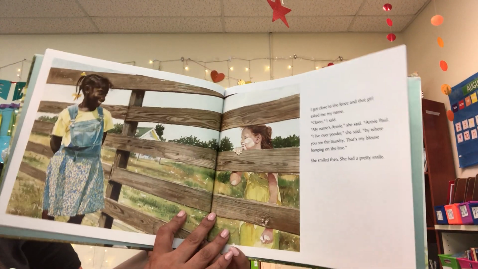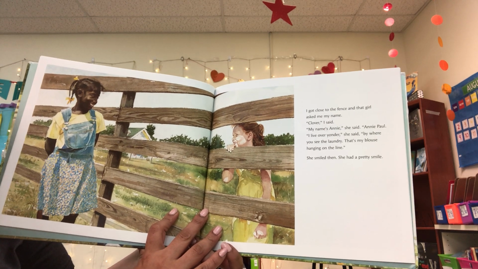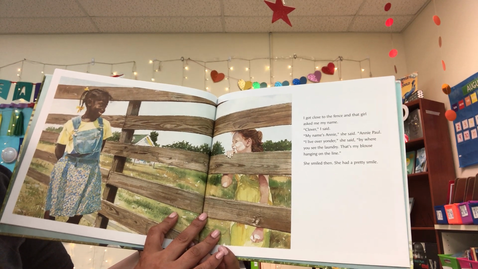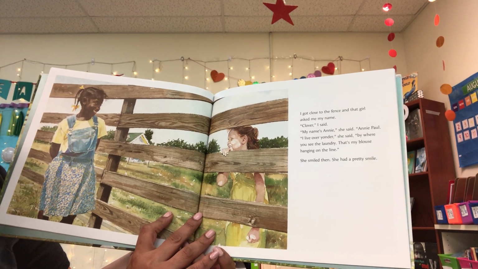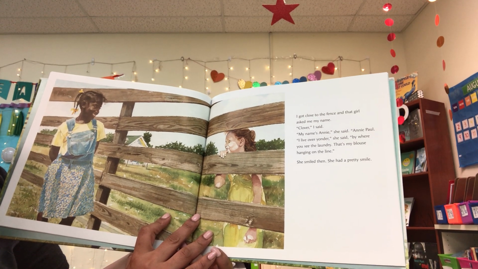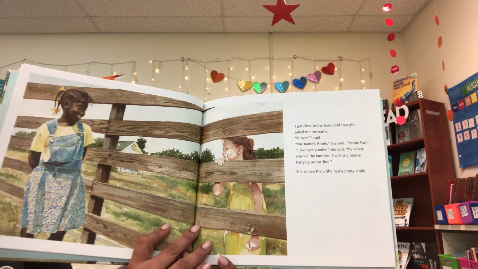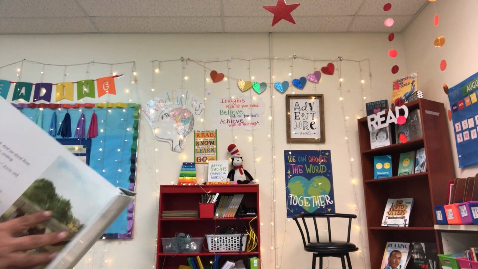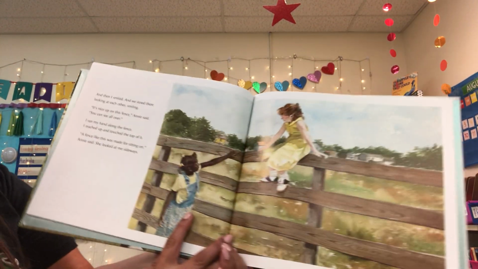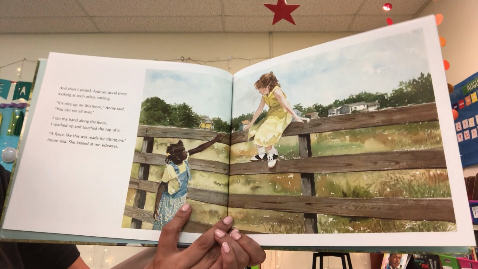I got close to the fence and to that girl. She asked me my name. Clover, I said. My name's Annie, she said. Annie Paul. I live over yonder, she said, by where you see the laundry. That's my blouse hanging on the line. She smiled then. She had a pretty smile. And then I smiled, and we stood there looking at each other, smiling.